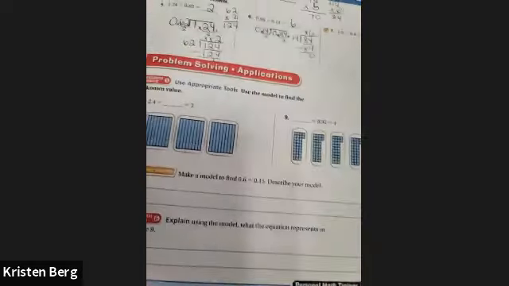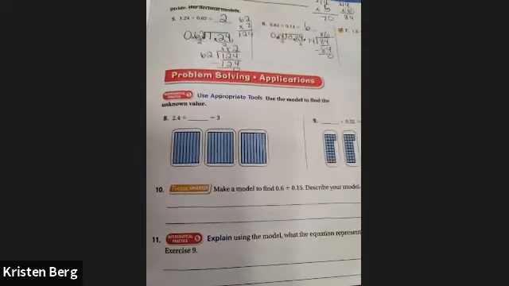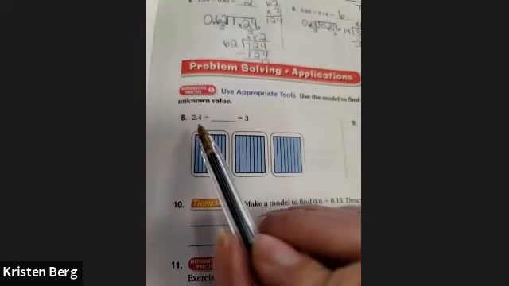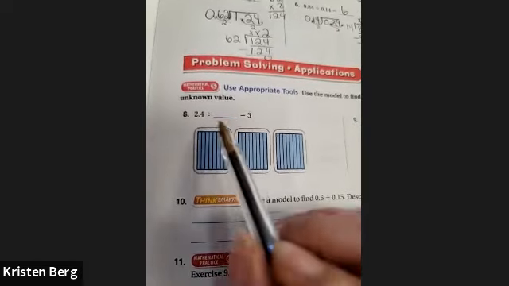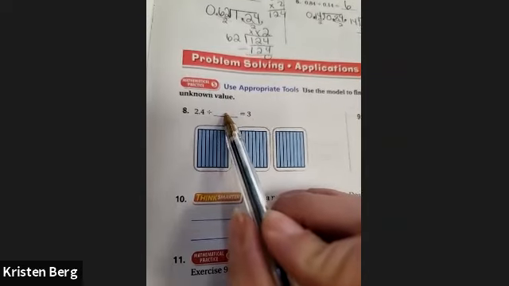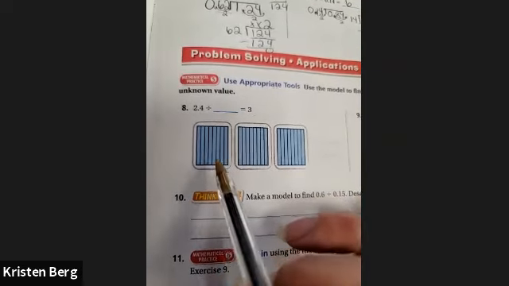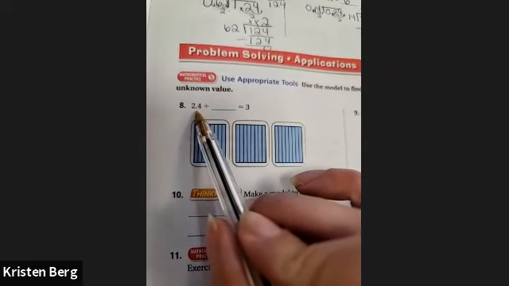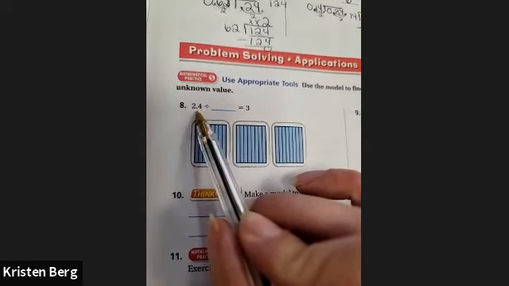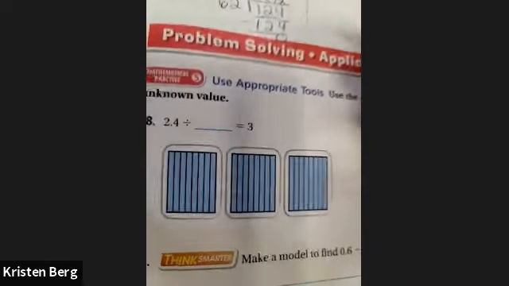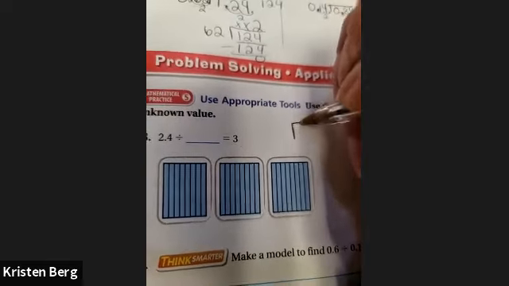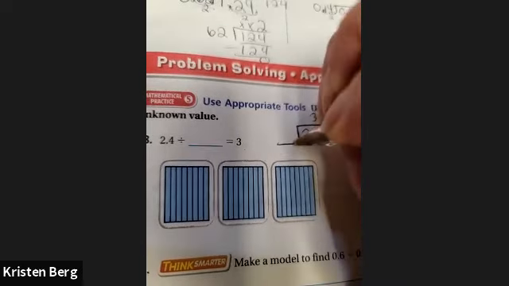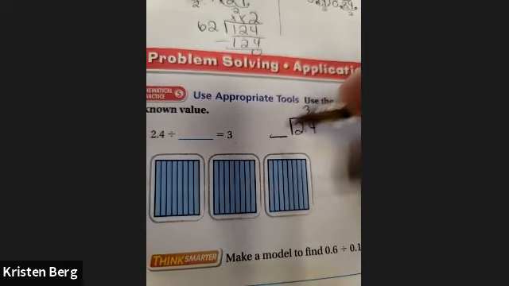All right, so here they want you to figure out what happened. So what is our divisor here? How many are going to be in each group? It's saying they took 2 and 4/10 and divided it by something to equal 3. So they want to know what is here.